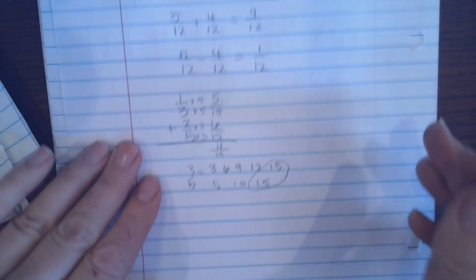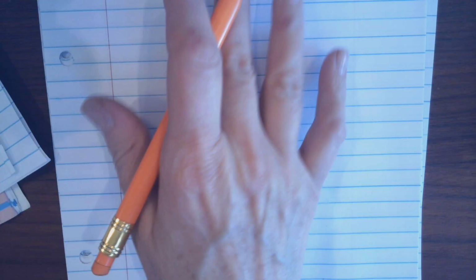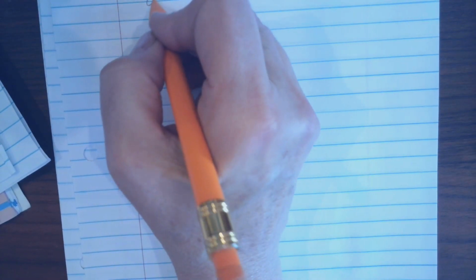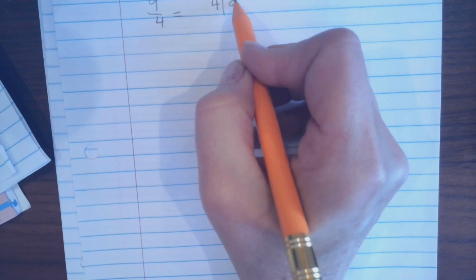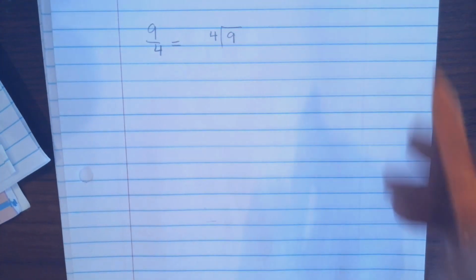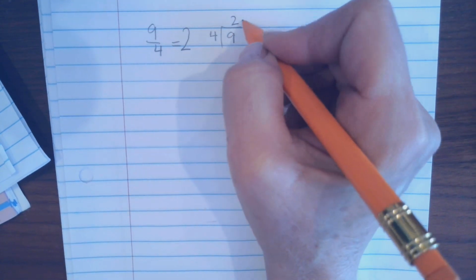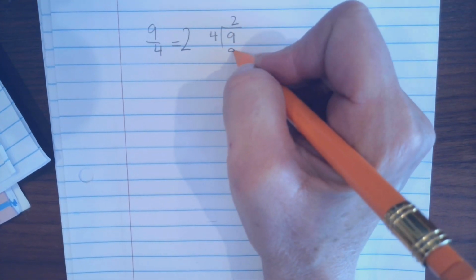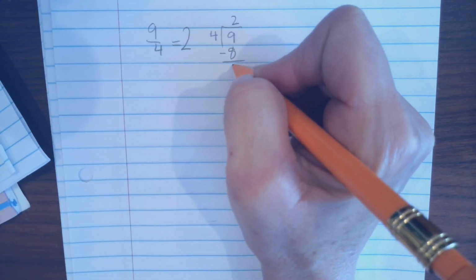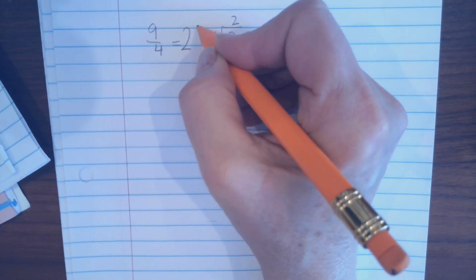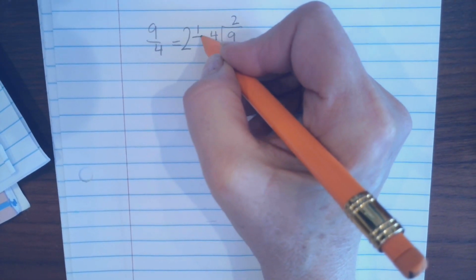Okay, to change an improper fraction to a mixed number, like 9/4, I'm going to say, how many times does 4 go into 9? It goes in 2 times. This is going to be my whole number. And then I do 4 times 2 is 8. It's a remainder 1. I'm going to put the remainder as the numerator.